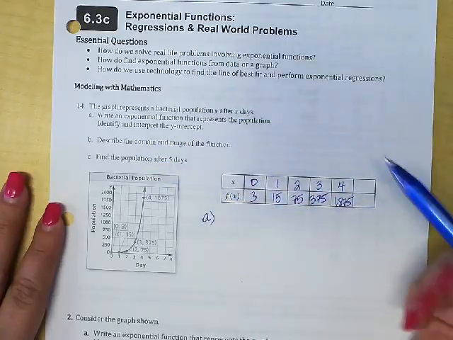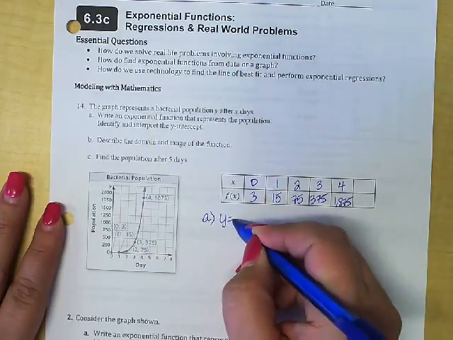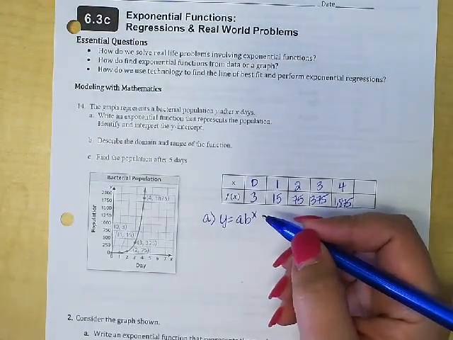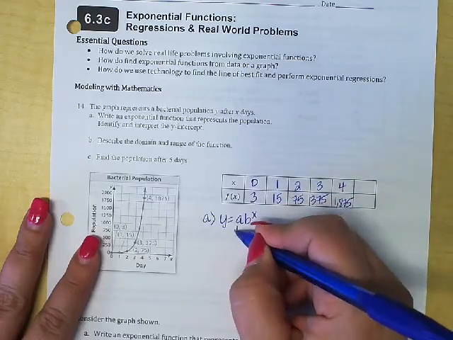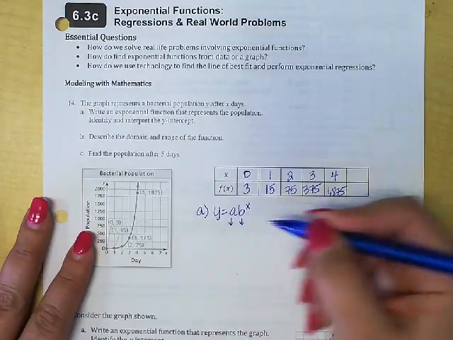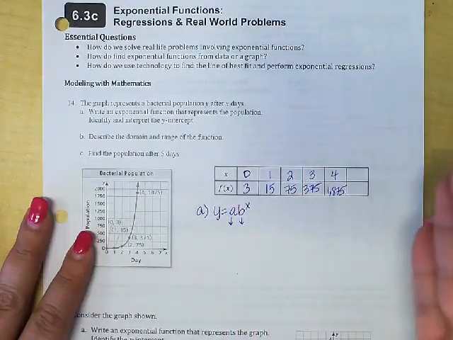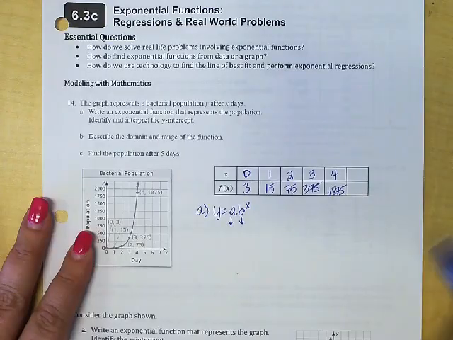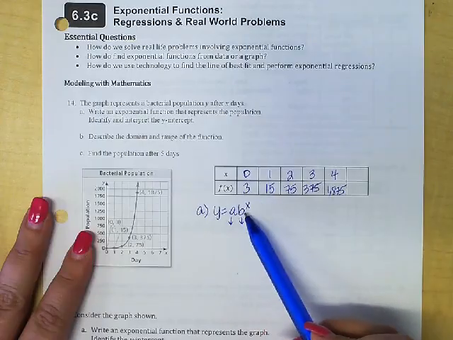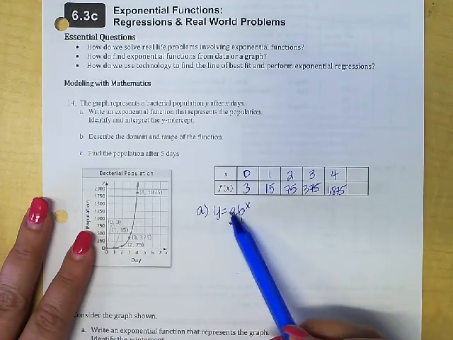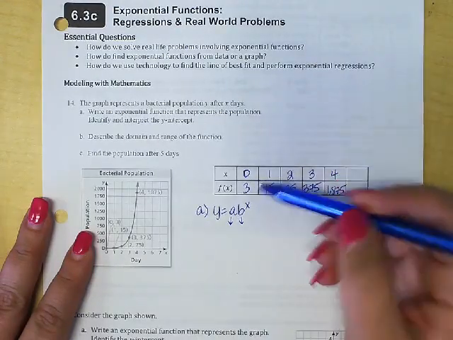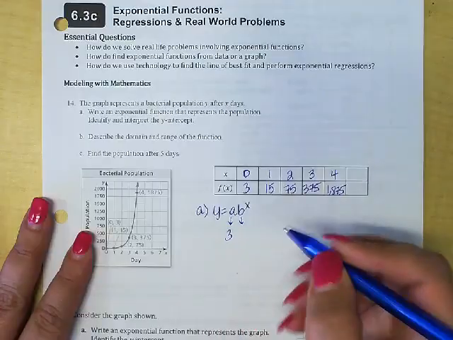So when it says write an exponential function, we want something that looks like this, and what we want to be able to identify is what is that a, the initial quantity or y-intercept, and then what is b, the rate of growth. What are we multiplying by, essentially? So if we look here, when x is 0, this whole term would go away and I would just have a. So I know that y equals a is always where my y-intercept lives. So it looks like my y-intercept is at 3.